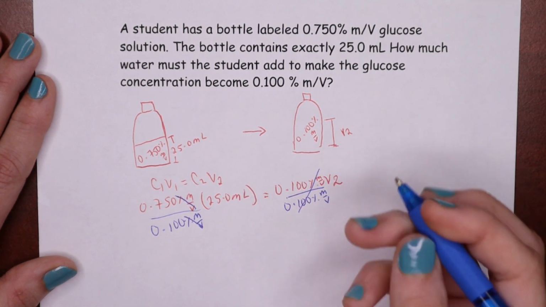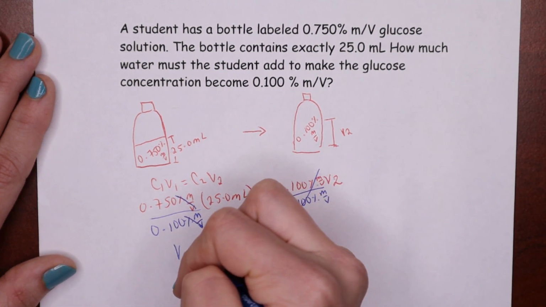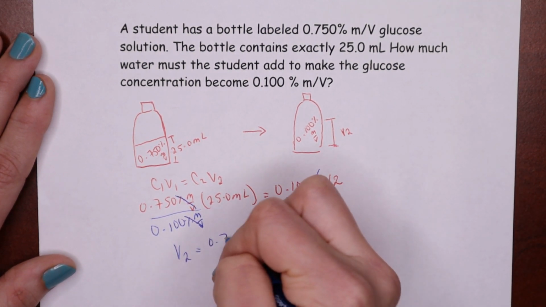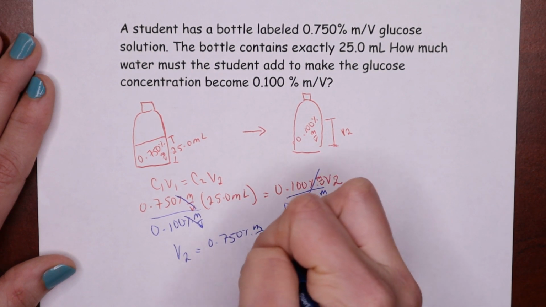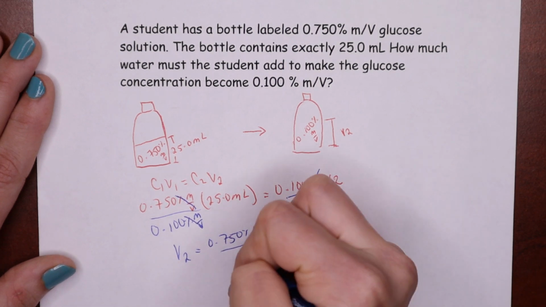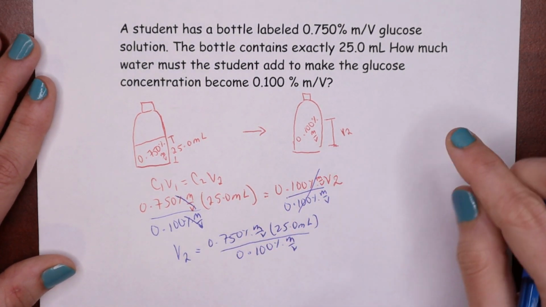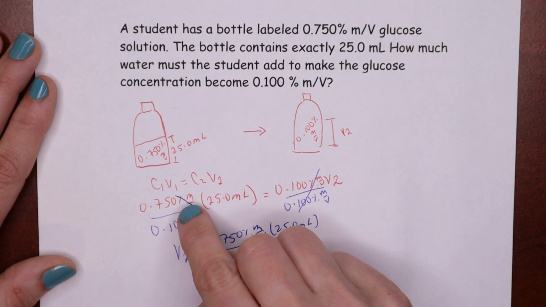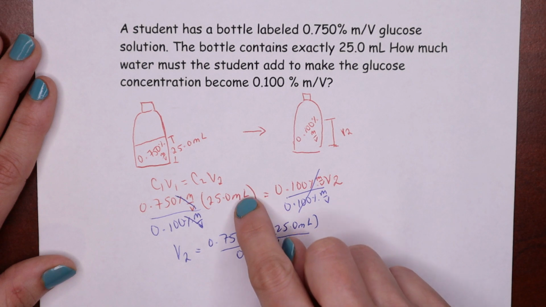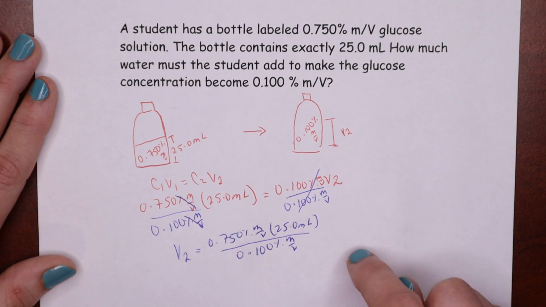So let's go ahead and write everything out again so that it's easier to observe what we're doing. So V2 is the same as 0.750% M/V times 25.0 milliliters over 0.100% M/V. And again, something that we wanted to make sure of is that the units of concentration were the same. Okay, so those were the same, we were good. And our units of volume are now going to end up being mL, since the percent M/V gets crossed out.